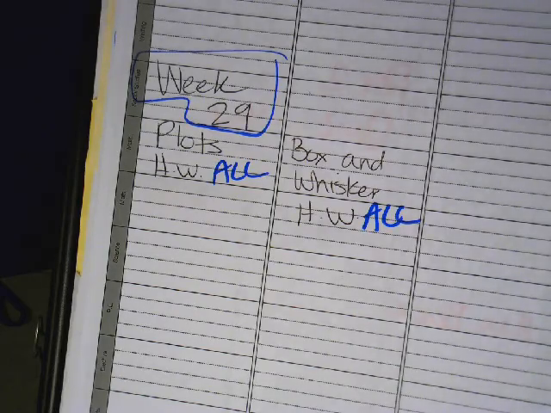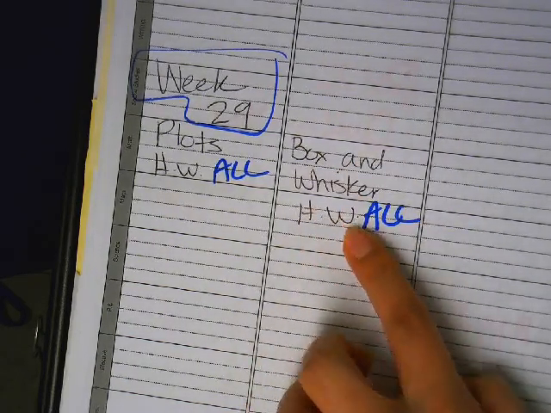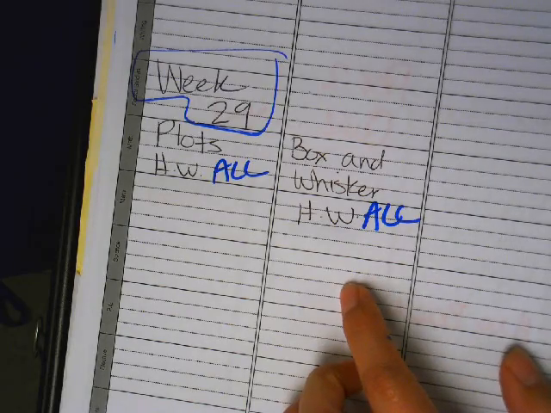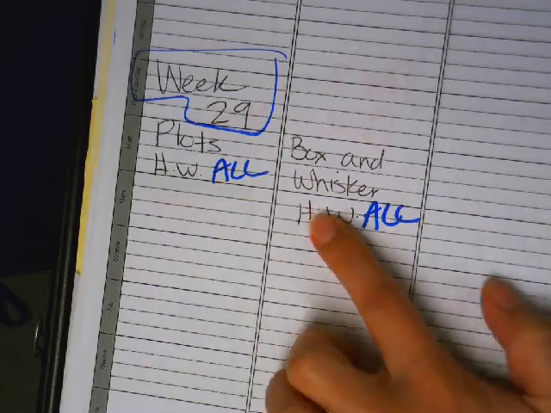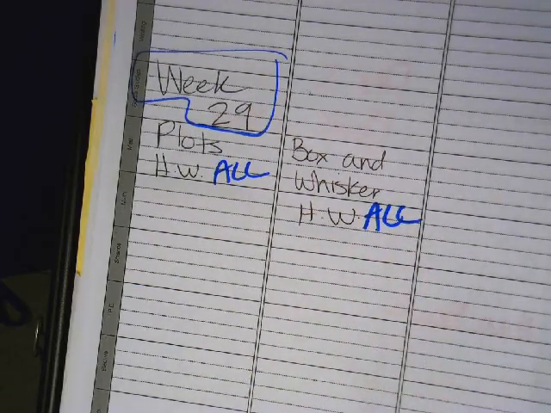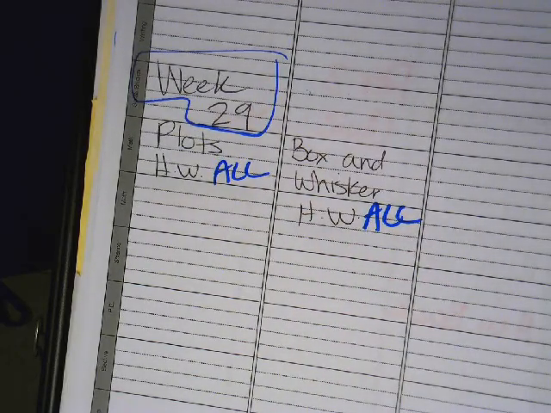Tuesday, we're going to do what is called a box and whisker plot. I changed my plans. There was something I wanted to do, but I'll save it until, I think, Thursday. So, box and whisker plot, and your homework will be all whisker. Like, whiskers.